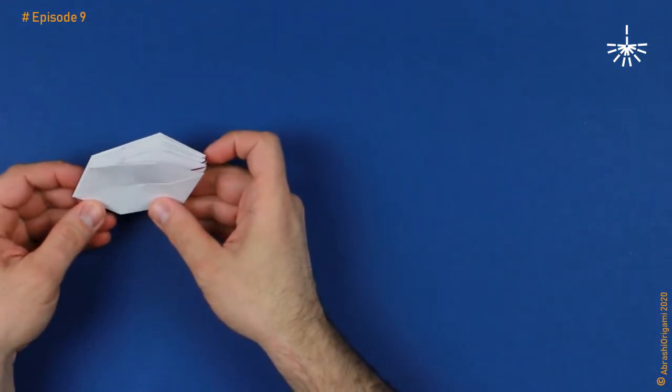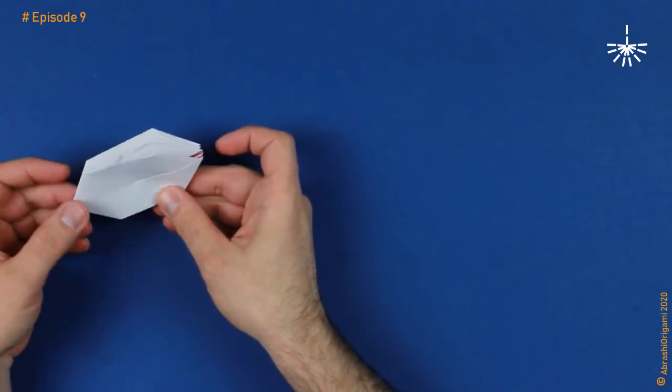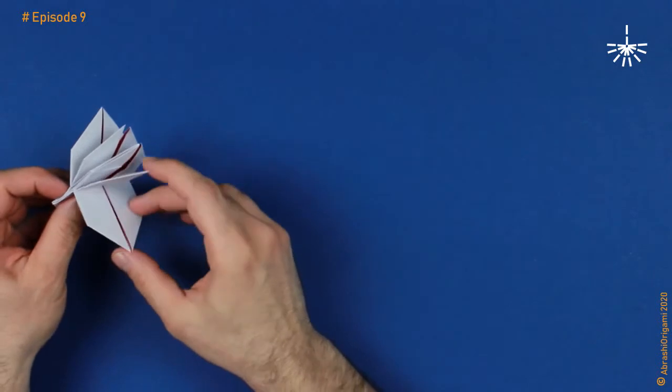Okay, this is our base, completely folded now. As you can see, it resembles the stick figure. It consists of 1 central flap and 8 flaps on the edges.